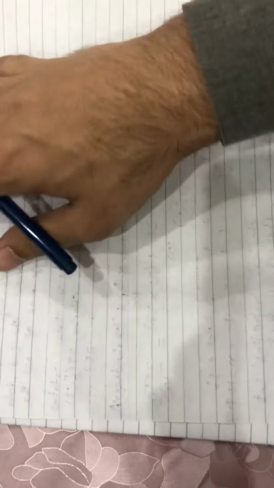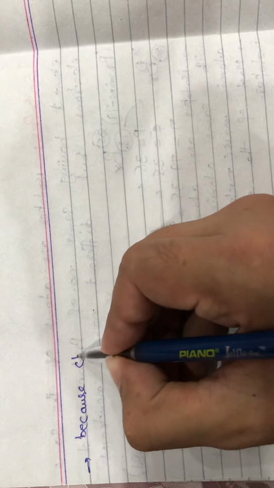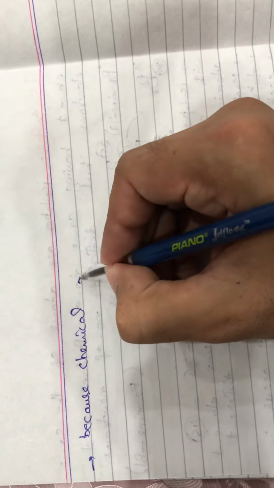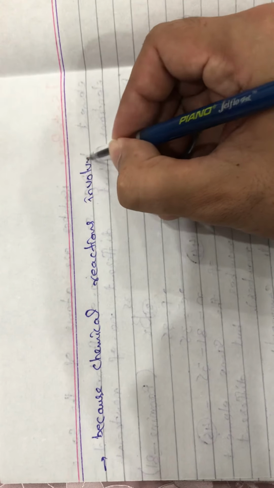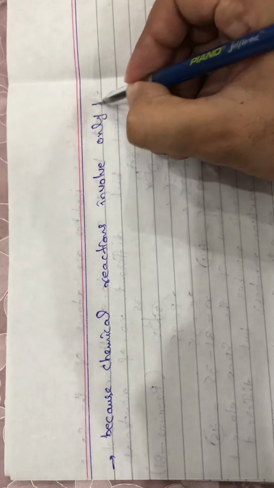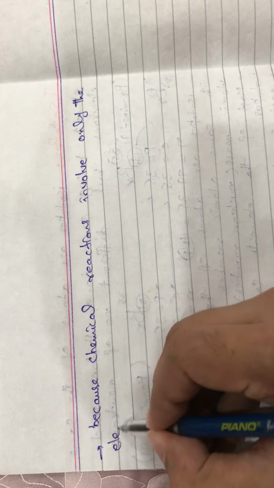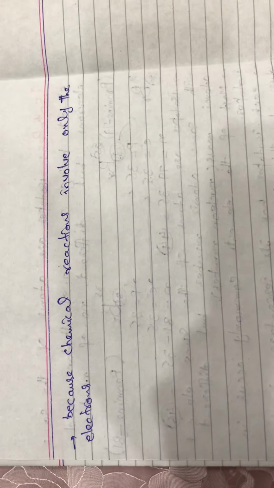Over here we can say that they have the same chemical properties because chemical reactions involve only the electrons. So all the isotopes have the same number of electrons. That's why we can say that they have similar chemical properties.